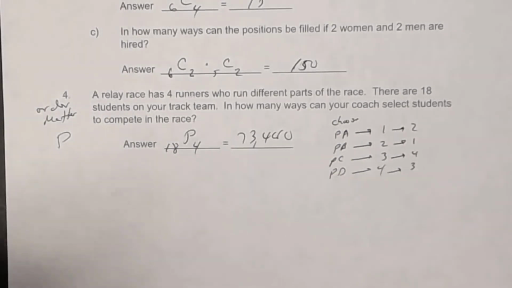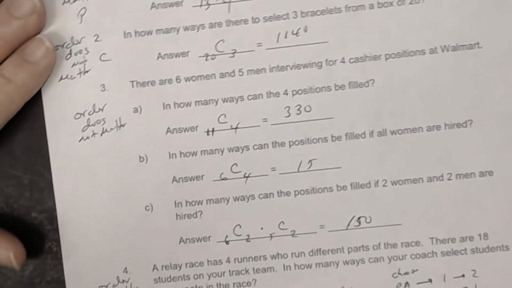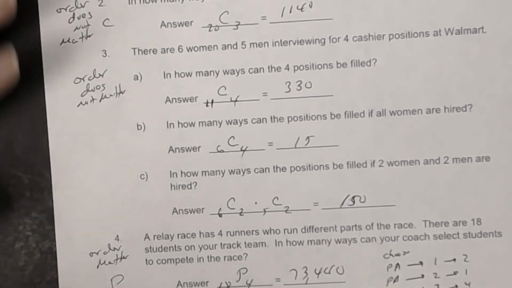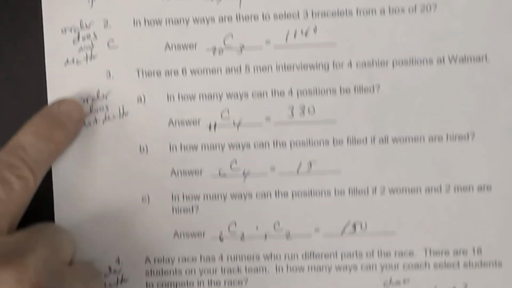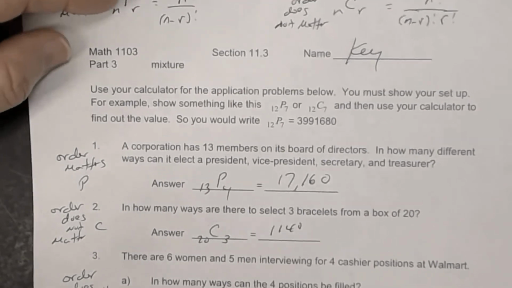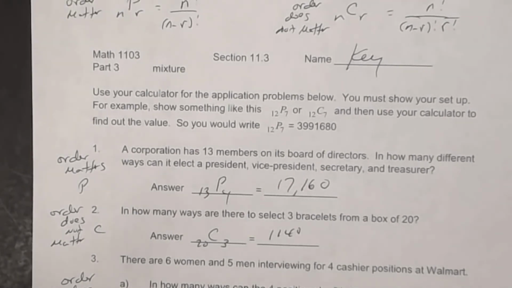Okay, so in this worksheet there's a mixture. You had to understand when order matters and when order does not matter. All right, so that's the end of this worksheet.